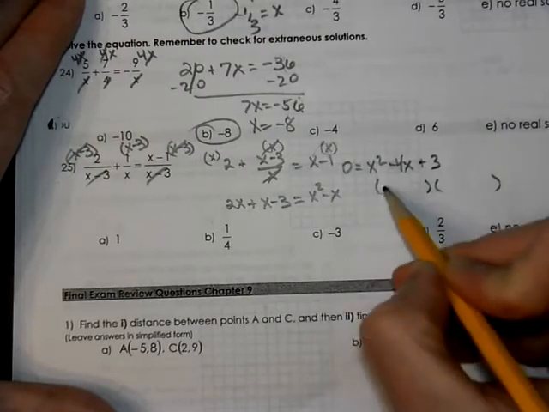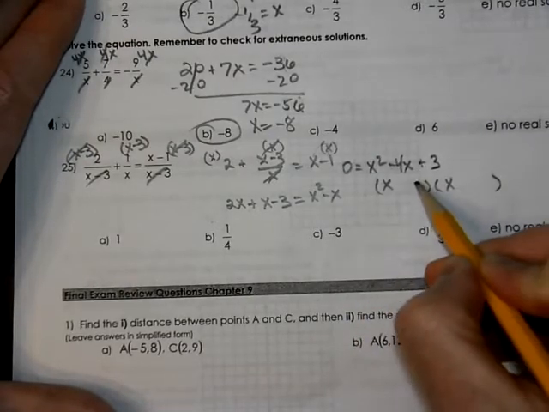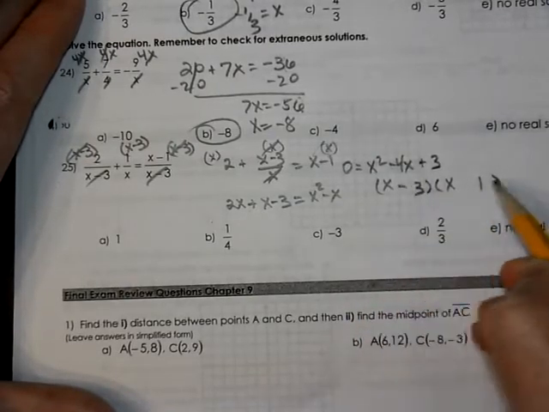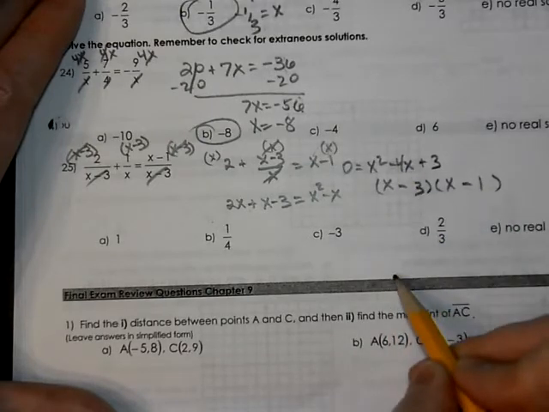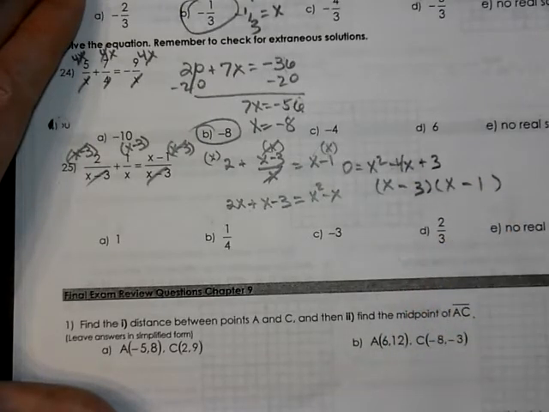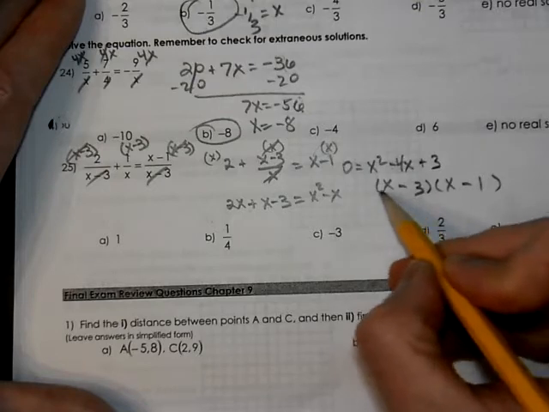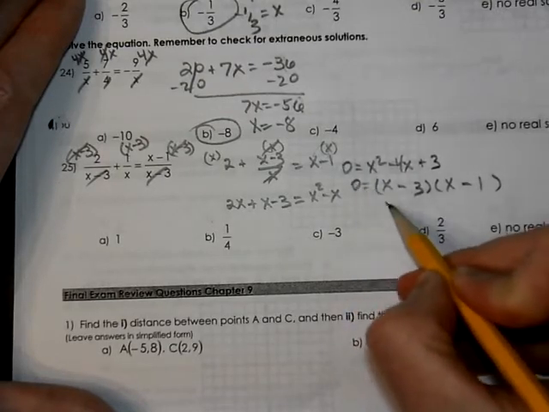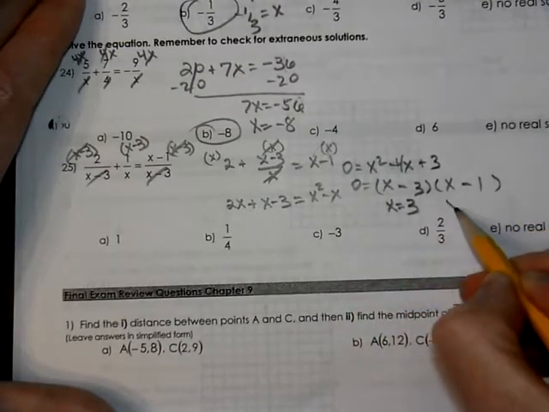So to solve that, we factor it. It has to be 3 and 1. If it was a negative and a negative, it would add to be negative 4 and multiply to be positive 3. So when we set them equal to 0, we'd get 3 and we'd get 1.